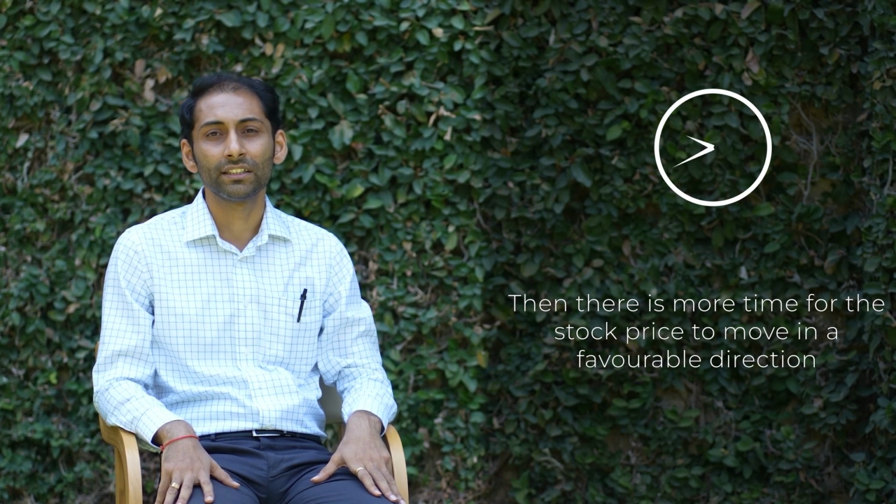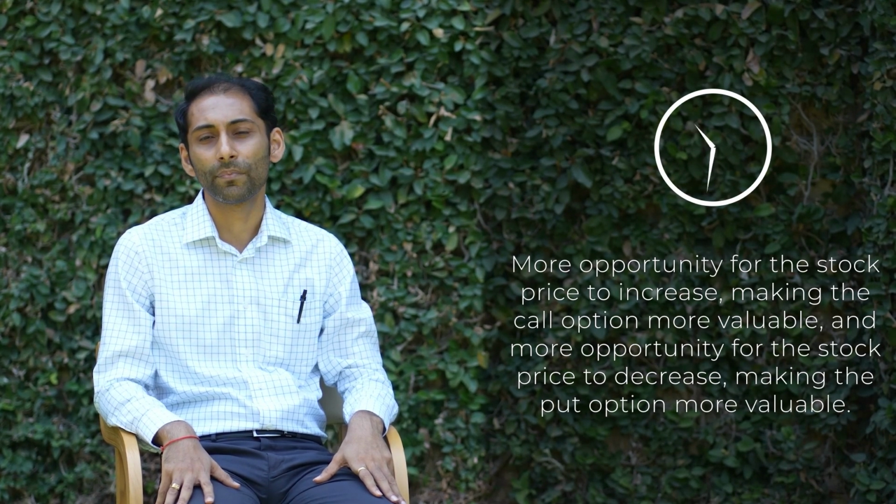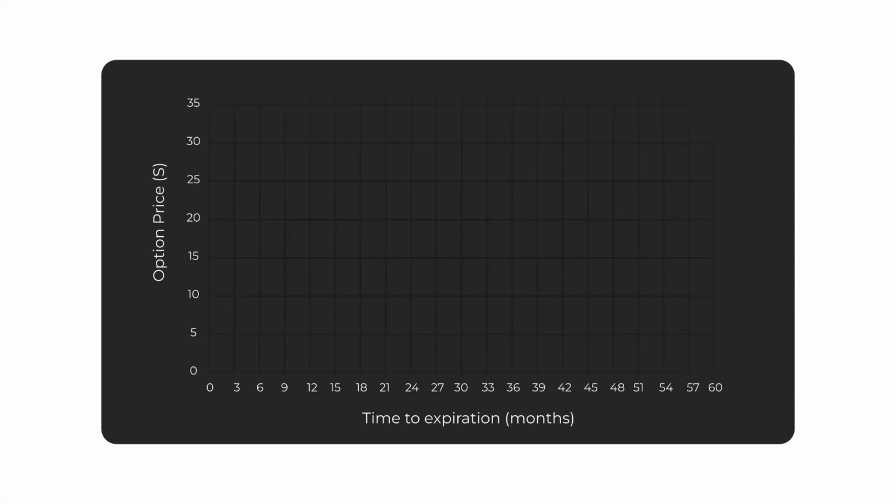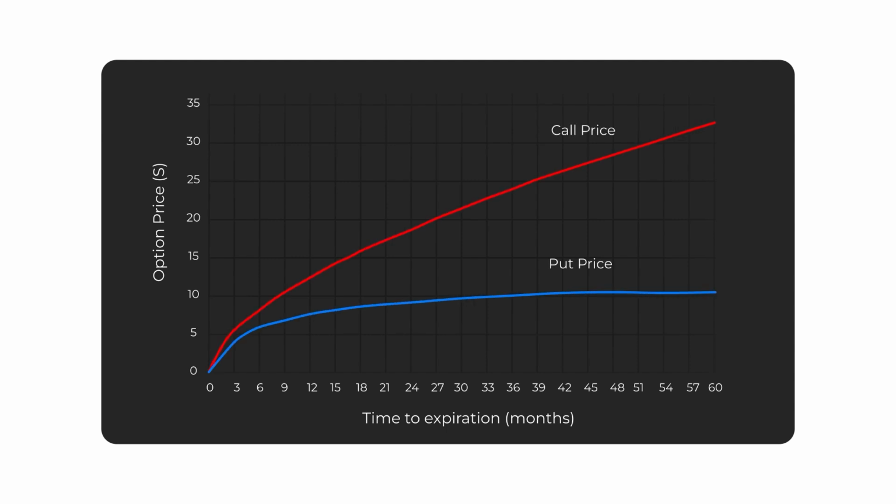That is, the stock price gets a better opportunity to move up, which makes the call option more valuable, and at the same time it gets a higher opportunity to go down, which makes the put option more valuable. Hence, when the time to maturity increases, both the call option and the put option become more valuable and the premium increases. And this example illustrates that the time to maturity is another factor that affects the price and the premium of the options.